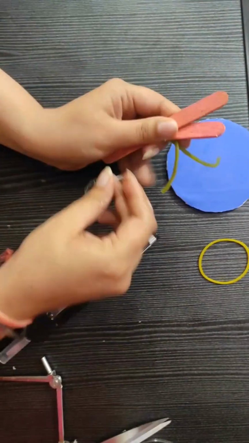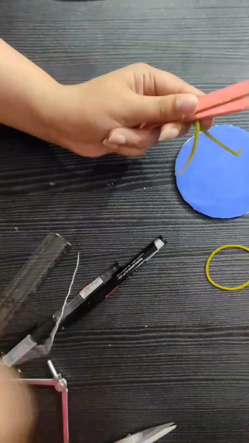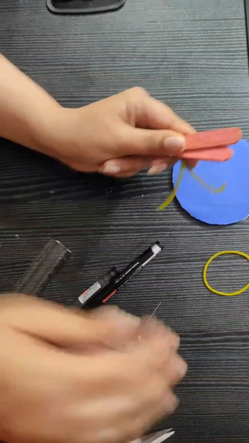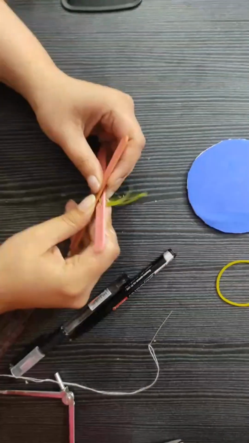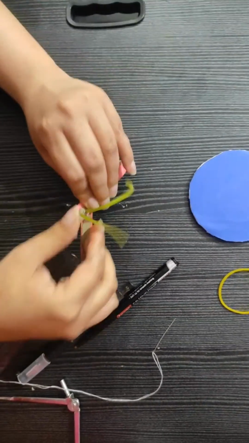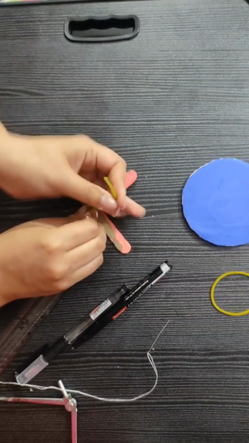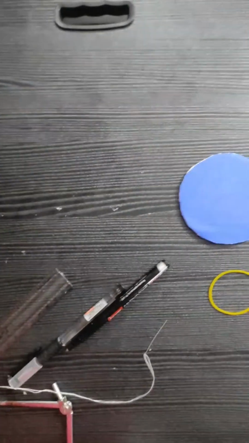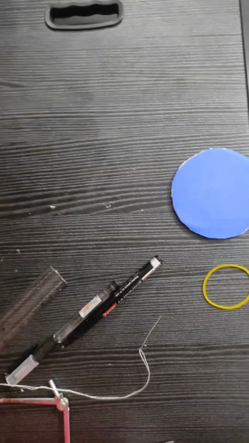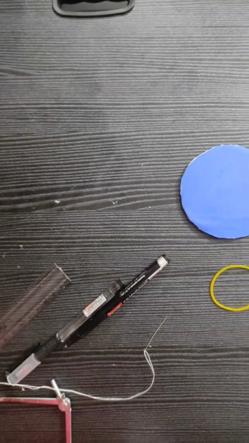Yes, so here we will be needing a needle. First you're going to take a needle with a thread, and at the end of the thread please make sure that you have made a knot. Otherwise, while passing the needle through the rubber band, if we move it forward, it is just going to come out easily. So at the end of the thread, just make a small knot.